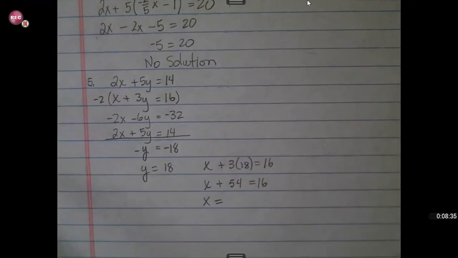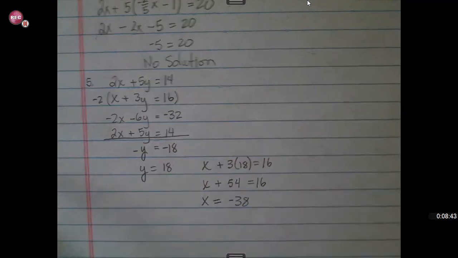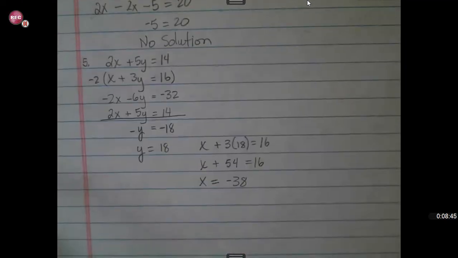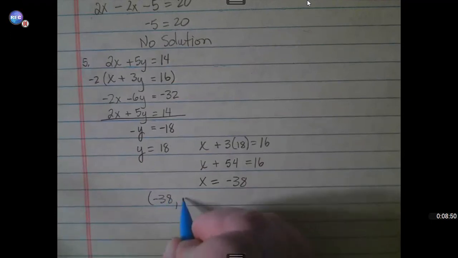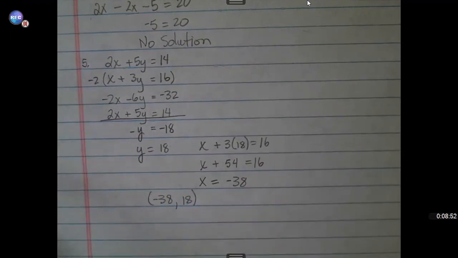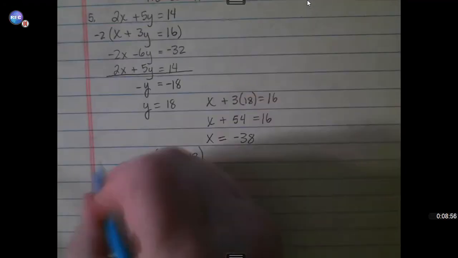I'm going to go to my trusty calculator for this one. 16 minus 54, and I get negative 38. So these two lines intersect at the point negative 38, comma 18. Good thing we didn't have to use the graphing method. That could have taken up a lot of paper.